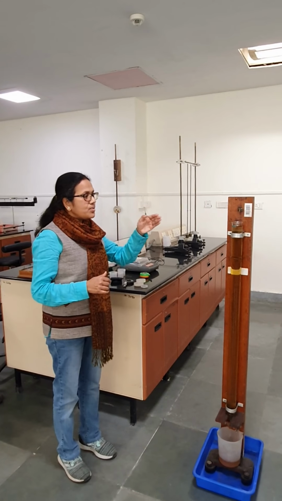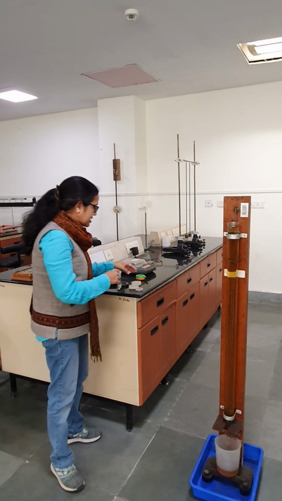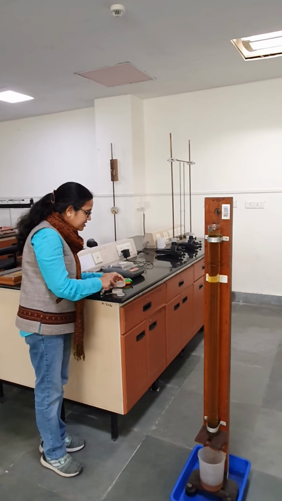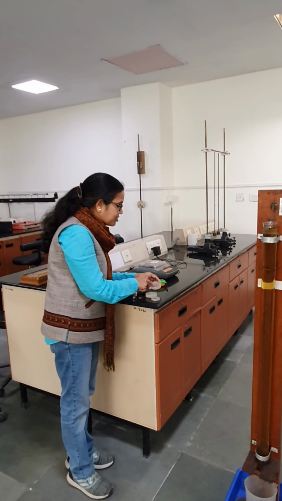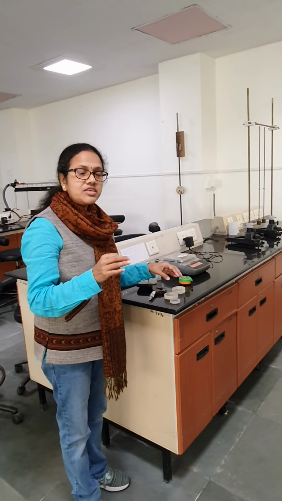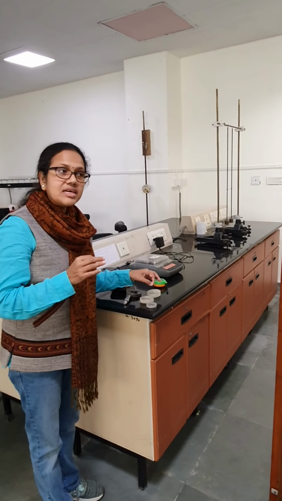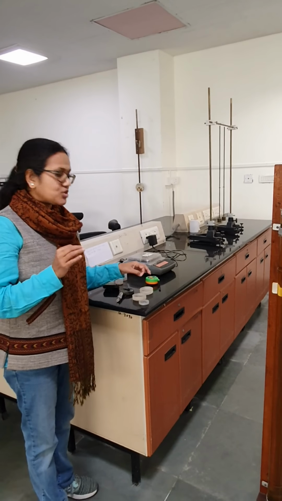Okay, so now we have measured the terminal velocity of different steel balls. We have 3 different types of steel balls having 3 different diameters. Once we have calculated the terminal velocity for each set of balls, we also need to calculate the radius of the ball and the mass of the ball.